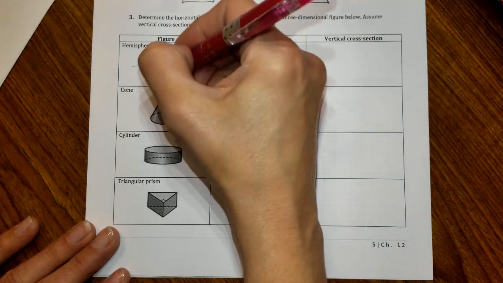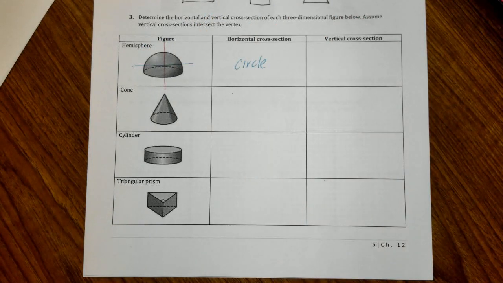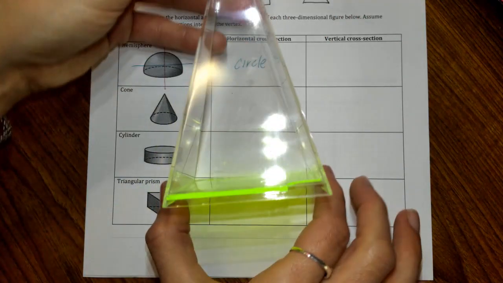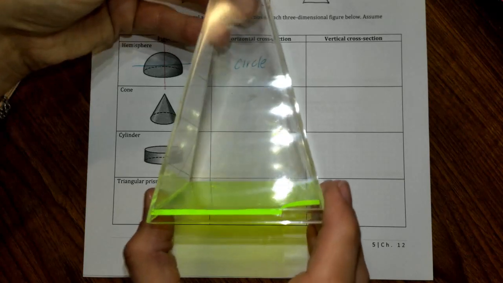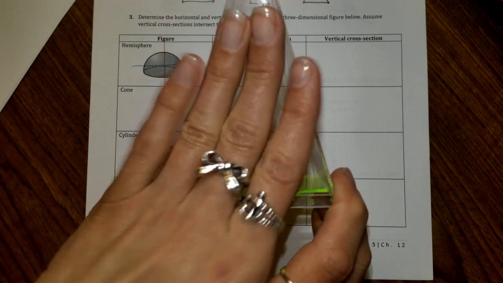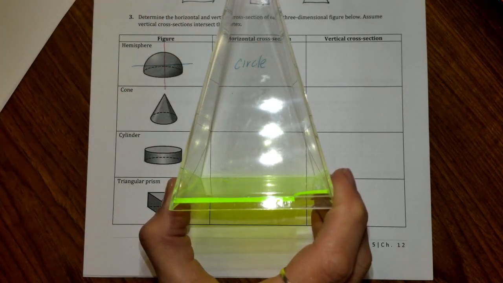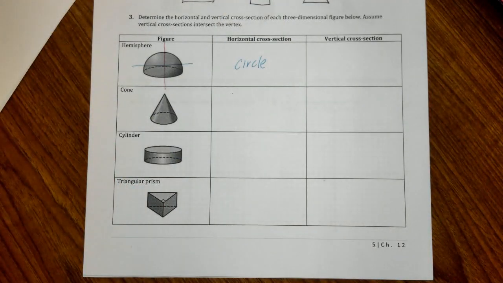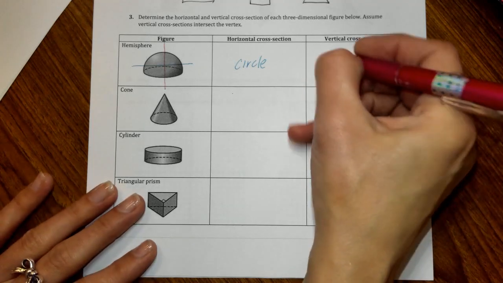If we go vertically, straight up and down, you need to turn it to the side, like what I did with the pyramid. Turn it to the side, and exactly right here, obviously with the pyramid we'd have that triangle we discussed above, but with the hemisphere, you're going to have a semicircle.